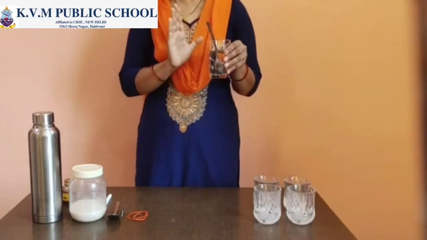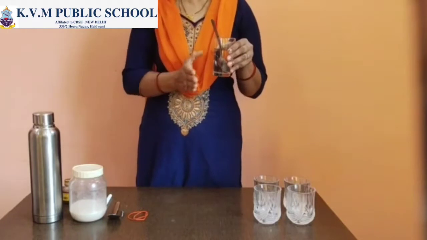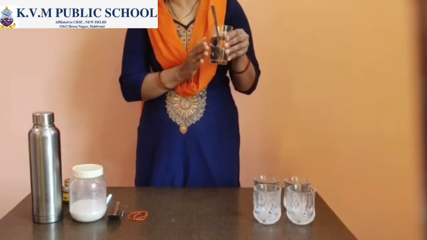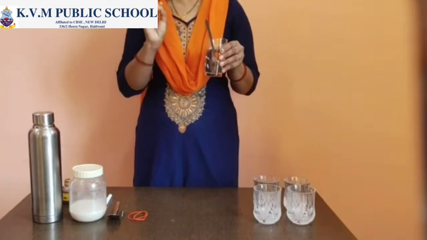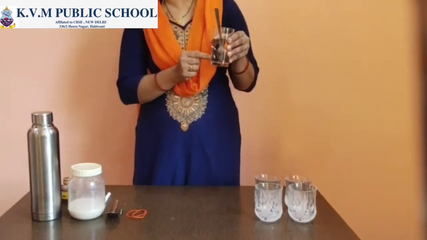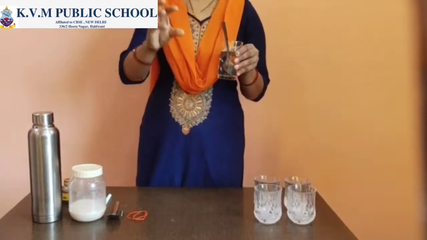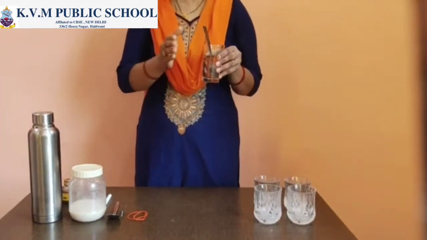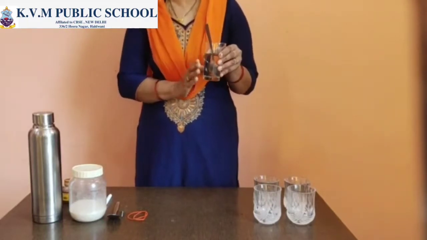When there is no increase in volume, it shows that the particles of matter have space between them. That means the particles of water have space between them, into which the particles of sugar get added up.